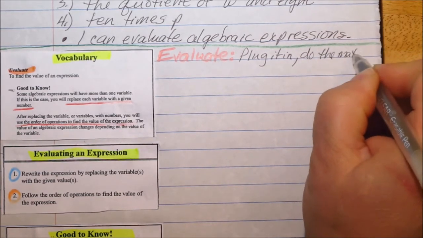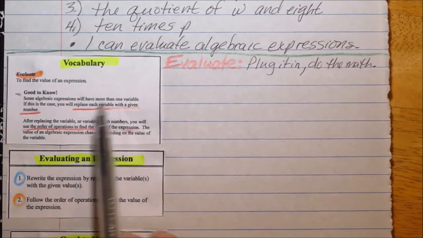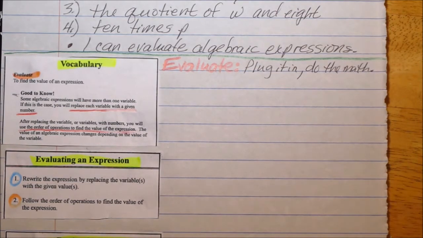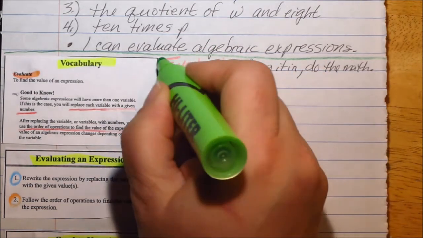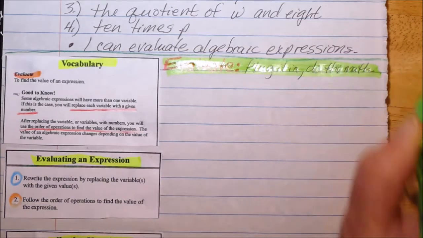You'll hear me say that as kind of a shortcut, okay? All of this tells you what it means to evaluate an expression. But shortcut means plug it in and do the math. And I'm going to show you how that looks here in just a minute. Let's highlight that with green. Okay? Plug it in and do the math.